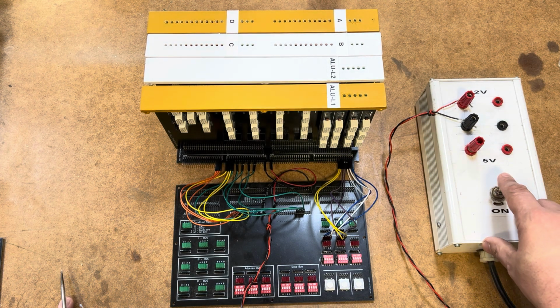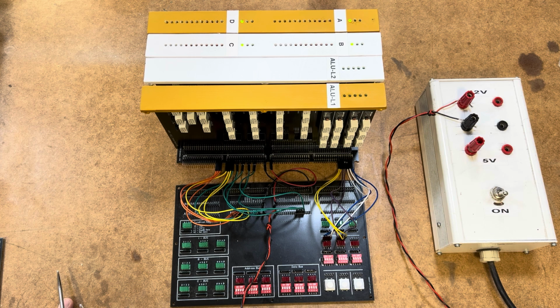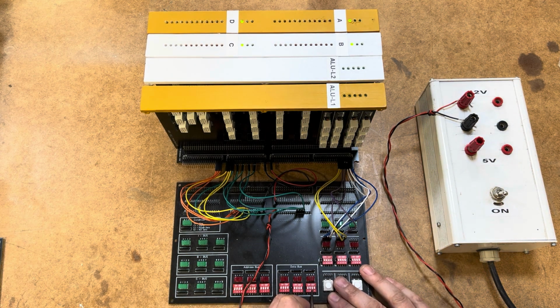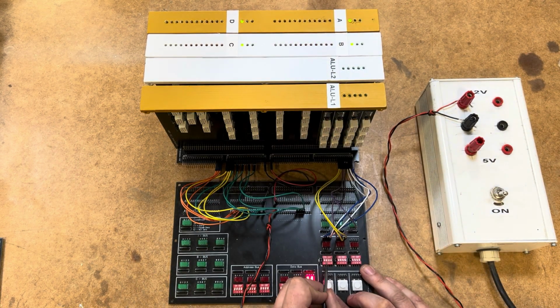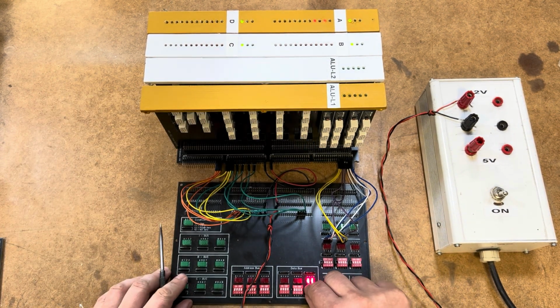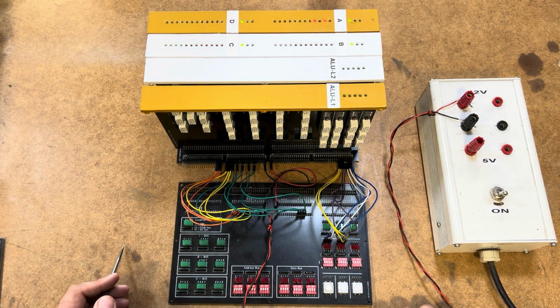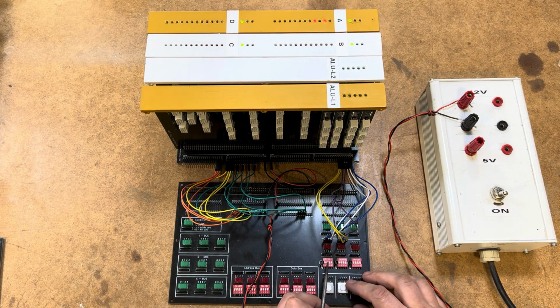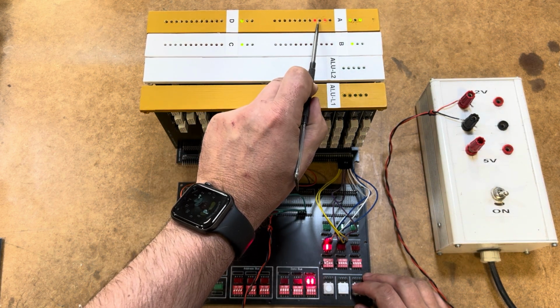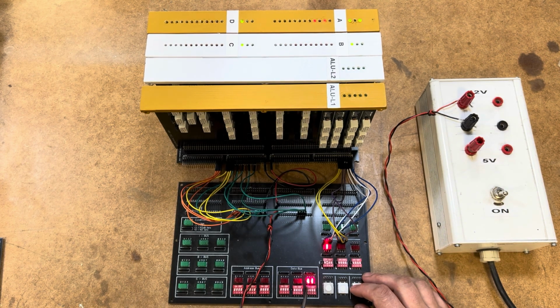So let's turn this on and we can do a quick demo. Okay, so first of all, to load data into a register, I'm going to load 0101 into register A. So if I toggle the register A load line, as you can see, the value has gone onto the register up here, and I can take that off the data bus. To select that register back onto the data bus, I toggle the register select line, and as you see, it puts the value 0101 back onto the data bus.